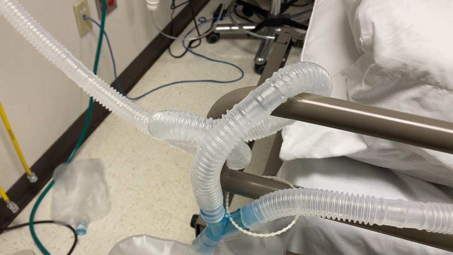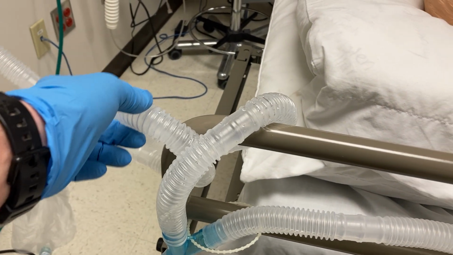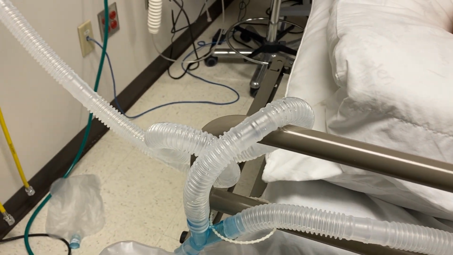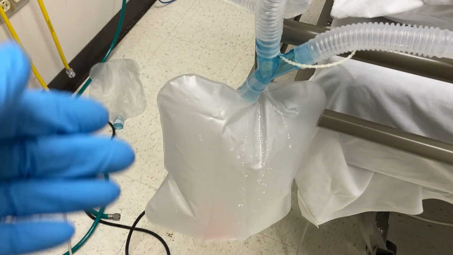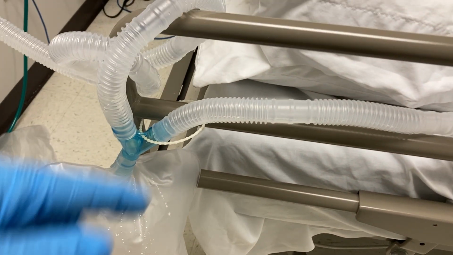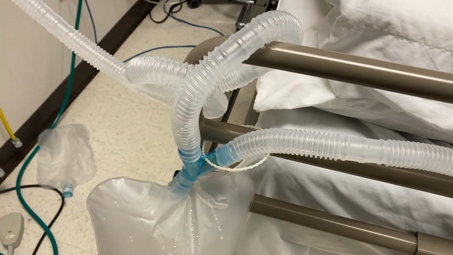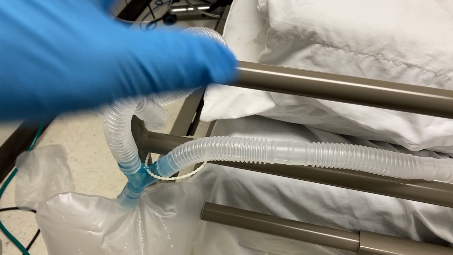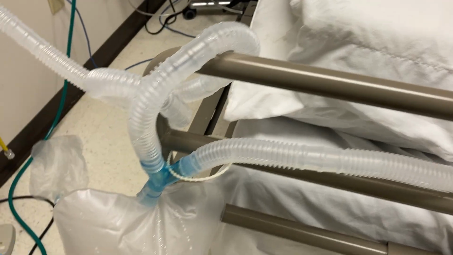This aerosol drainage bag, first of all, the individual that set that up looped that around, so naturally we're going to collect water. That aerosol drainage bag should be set at the lowest point so that gravity can do what it's supposed to do and allow fluid or water from both sides of the corrugated tubing to drain into this drainage bag.